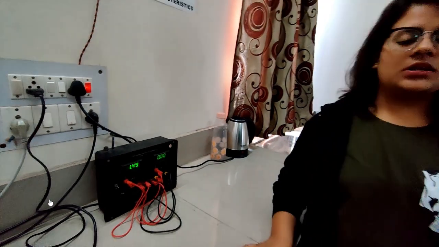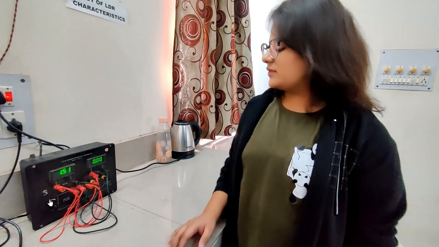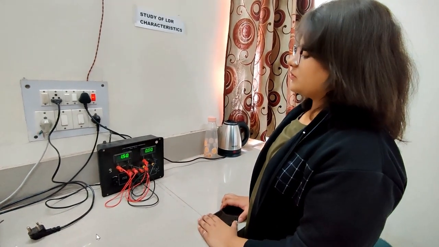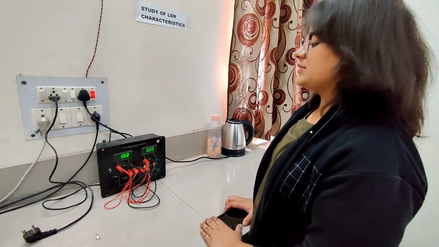As we know, the intensity is inversely proportional to the square of distance. So, as we increase the distance between the light source and LDR, the intensity of light decreases. As a result, resistance increases. As you can see that in the absence of light source, the reading of the ammeter is 0.